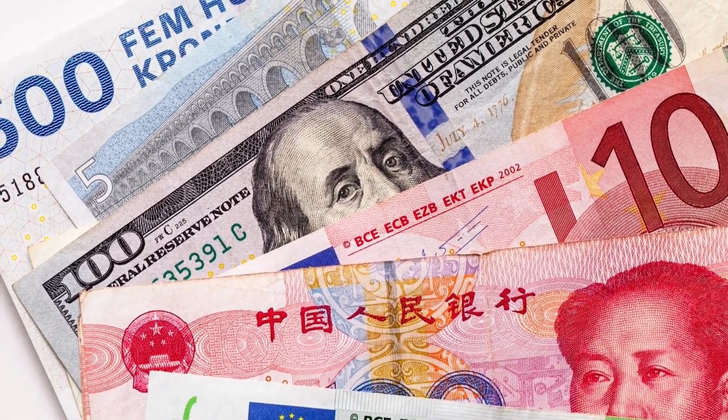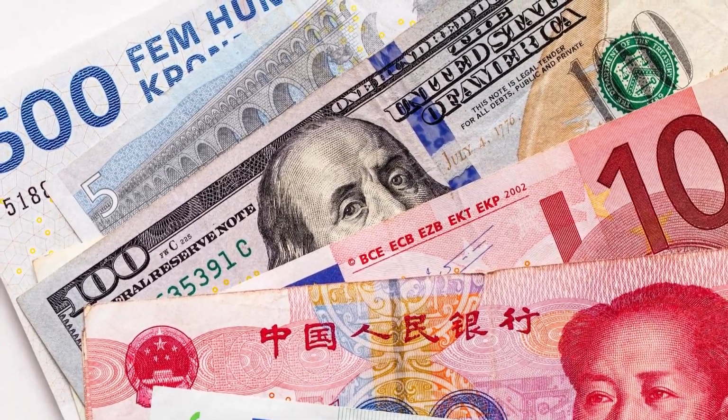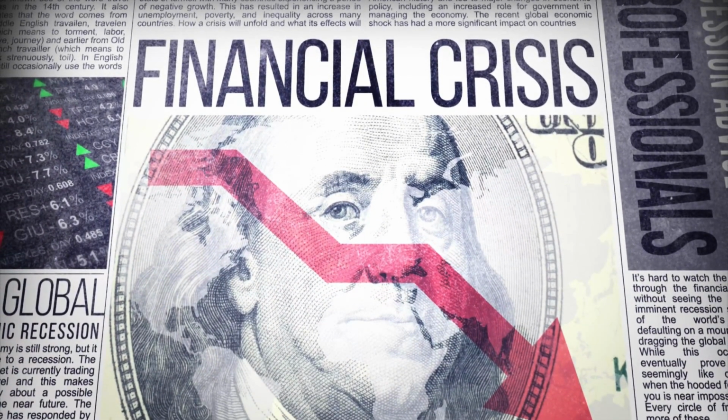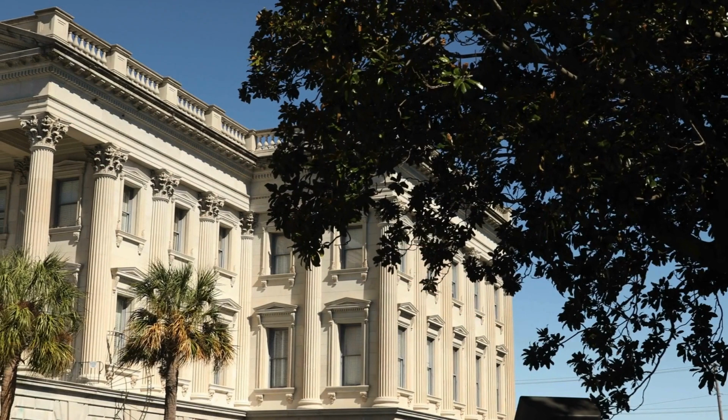Alexander Hamilton, the nation's first Secretary of the Treasury, championed tariffs as a means of supporting American manufacturing and reducing reliance on foreign goods. Throughout the 19th century, tariffs remained a major source of government income, as the federal government had no income tax until 1913.